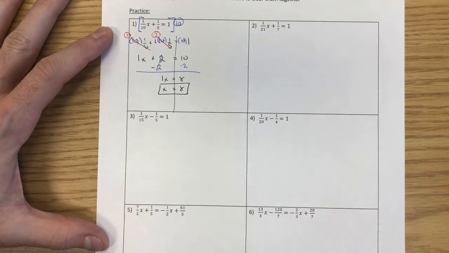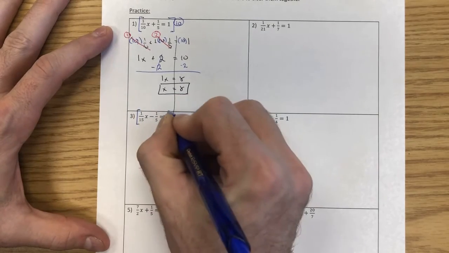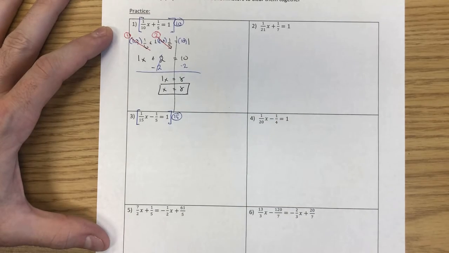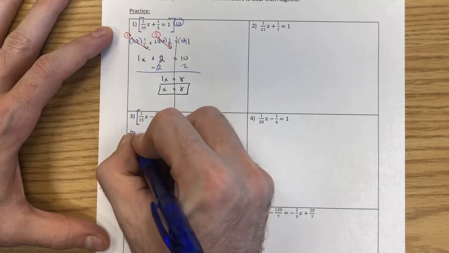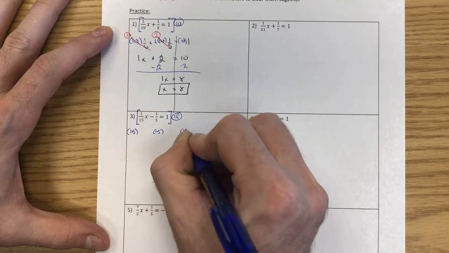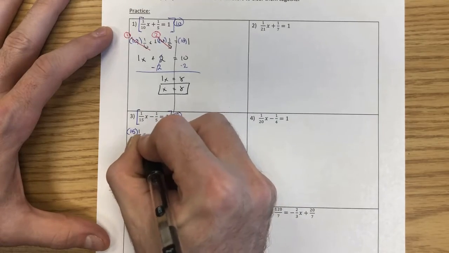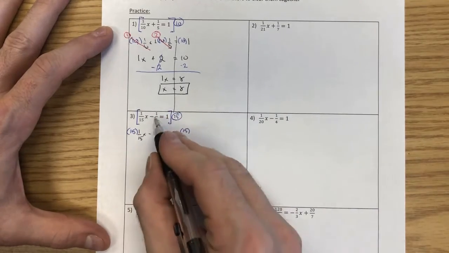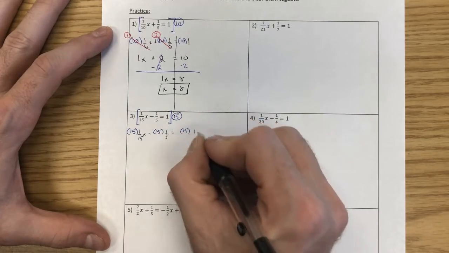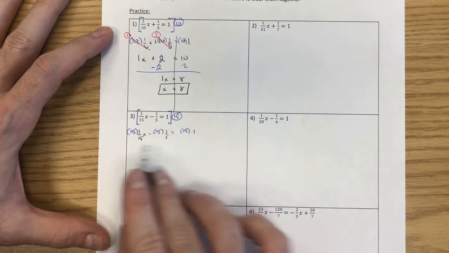So if I look at the next one, I see a least common multiple between 5 and 15 of 15. So I'm going to multiply each one of these things, 15, 15, and 15. Let's see if I got my spacing right. So 15 times 1/15 x, 15 times the 1/5, and then 15 times the 1. So each one of these gets multiplied by 15.